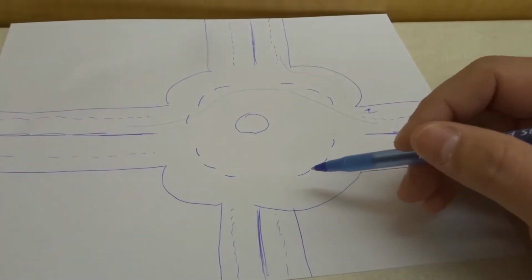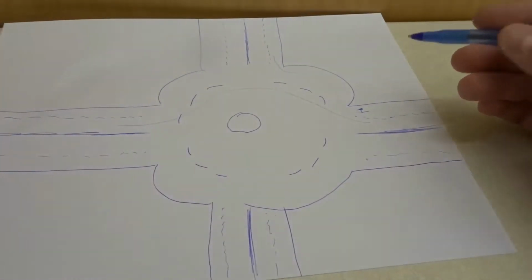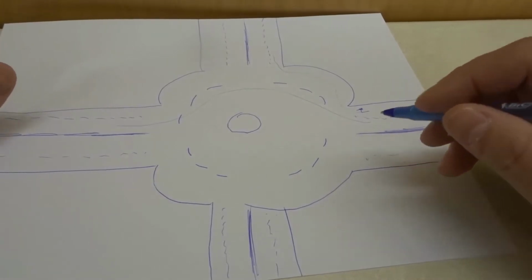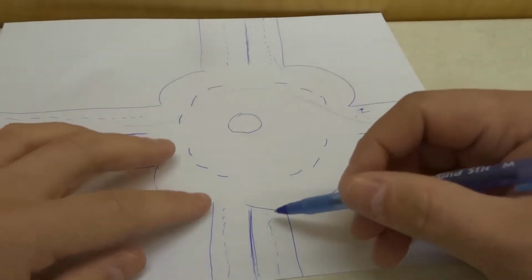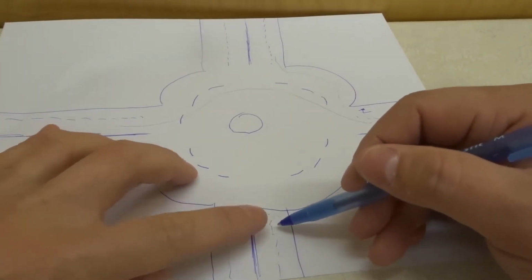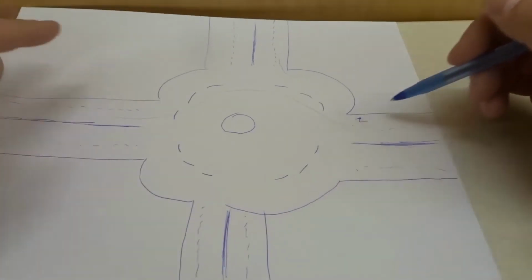So when you enter a roundabout, you obviously have to be in the right lane and so forth, but exiting is just a little bit different. There's a little bit more involved. So I've drawn a dual carriageway roundabout, so a roundabout that has two separate lanes in either direction.